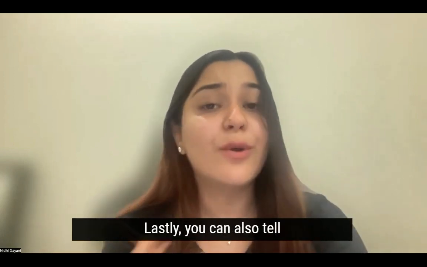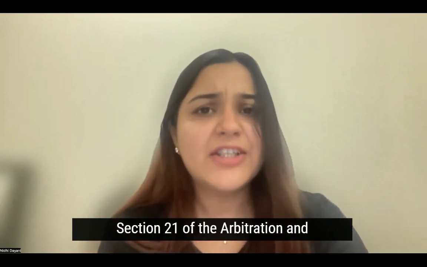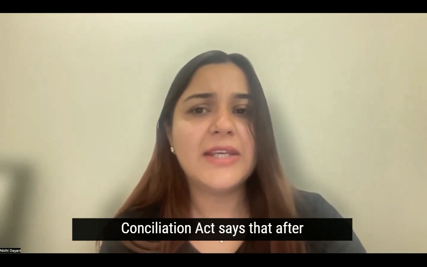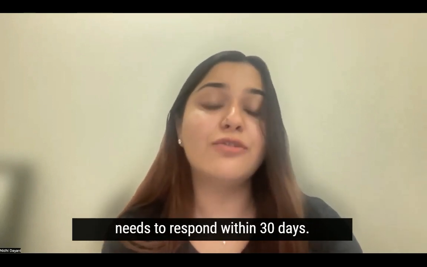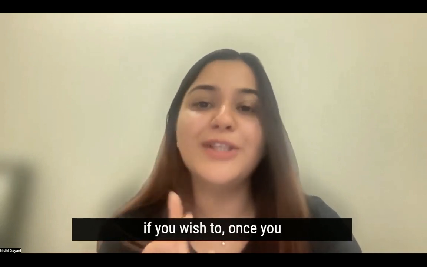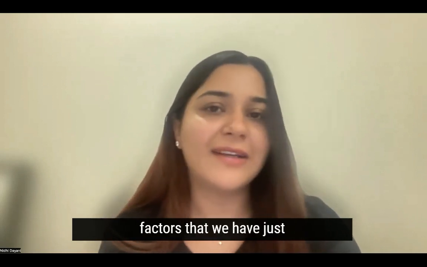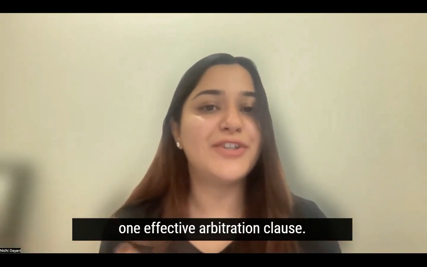And lastly, you can also tell about the time limit for appointment of arbitrator. Section 21 of the Arbitration and Conciliation Act says that after the notice of arbitration, the party needs to respond within 30 days. You're free to change this if you wish to once you mention it in the clause. Once you include all of the factors that we have just discussed, there you have it, one effective arbitration clause.